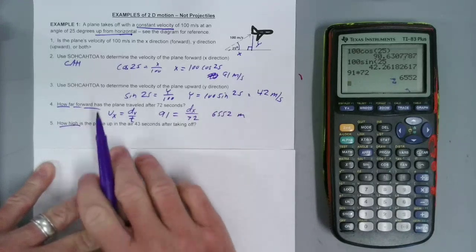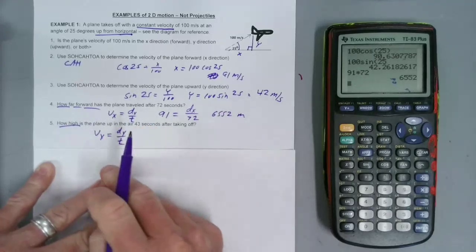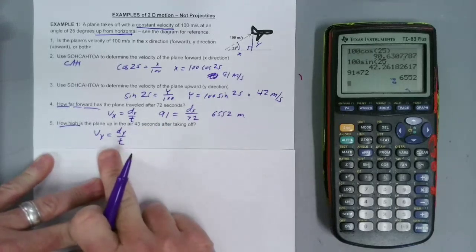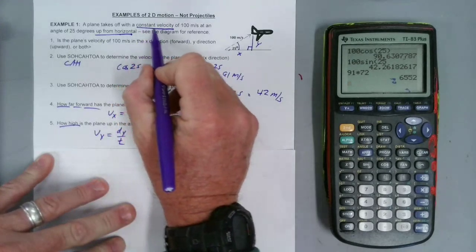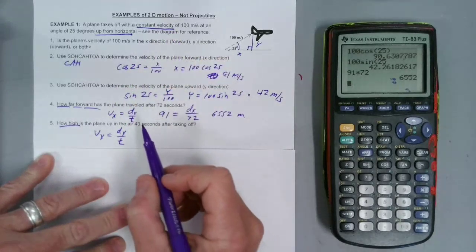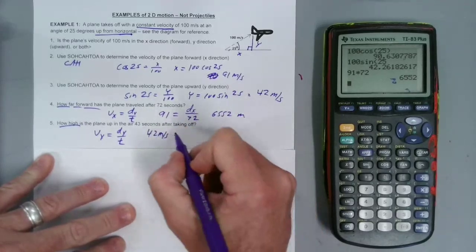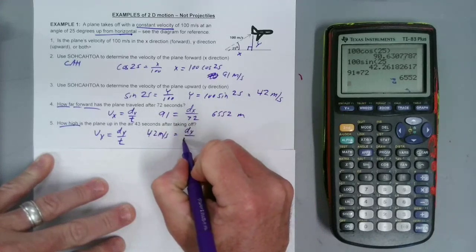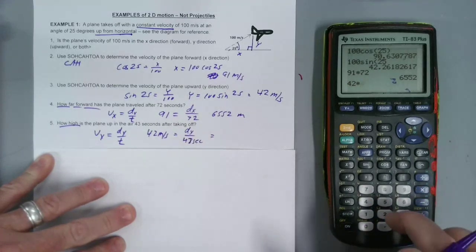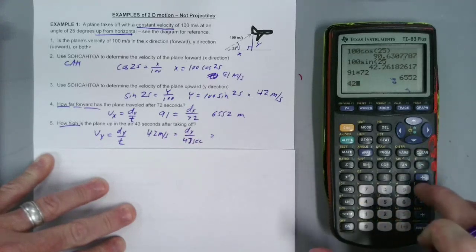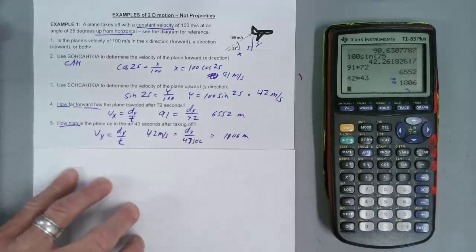Now, how high is the plane, the distance in the y direction? As opposed to our projectile problems, we can use this formula here for the y dimension as well as the x, because once again it is a constant velocity. It is going the same speed the whole time. And that velocity is 42 meters per second going up. And now after 43 seconds, do 42 times 43. And you get an answer of 1806. That is how high the plane is up.